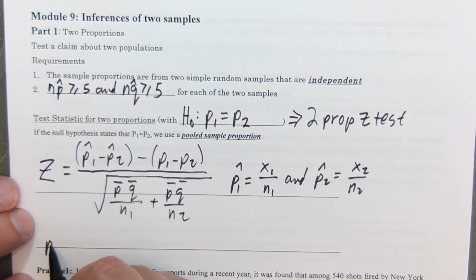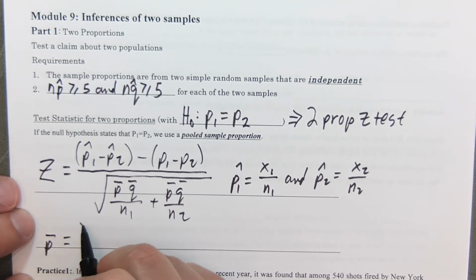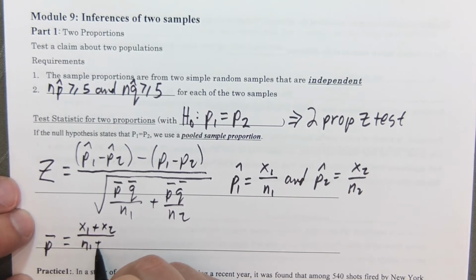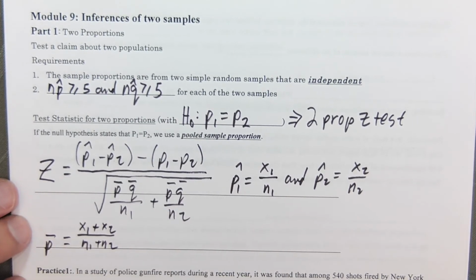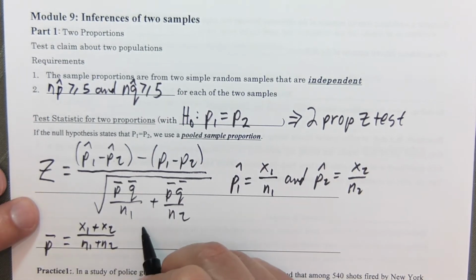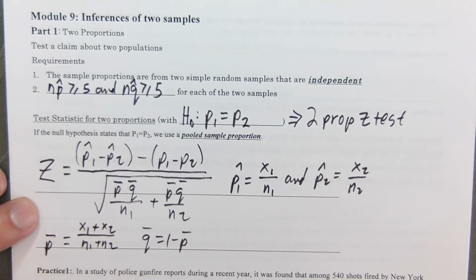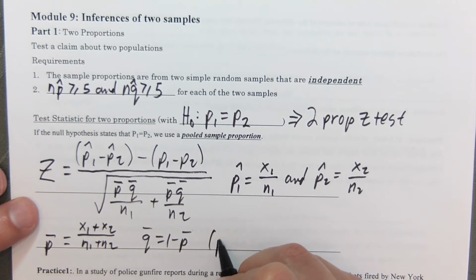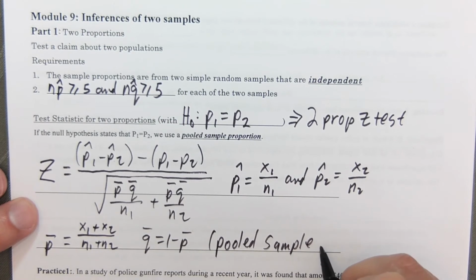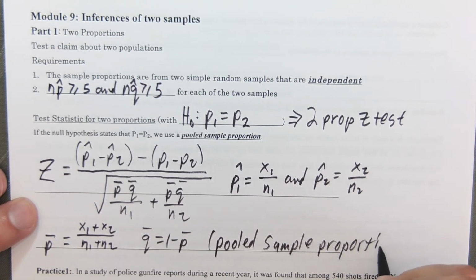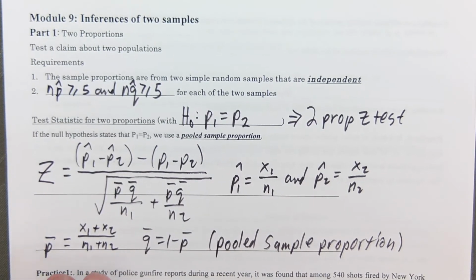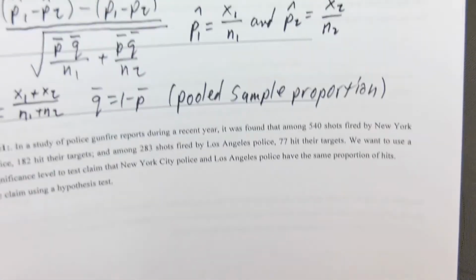And we have our p bar, and we're going to be pooling these together. So this is sort of the mean, or proportion in a way, pardon me. And of course, q bar is 1 minus p bar. And this is what's called a pooled sample proportion. And well, I won't get too deep in what that means. It just means we're combining up the two to make them sort of one big sample, in a way.